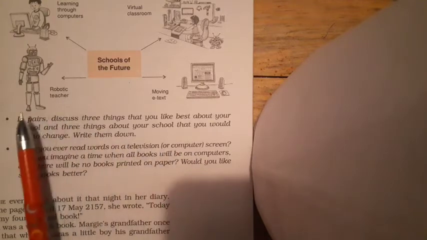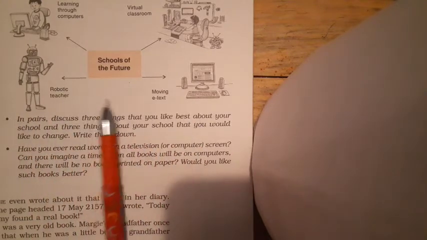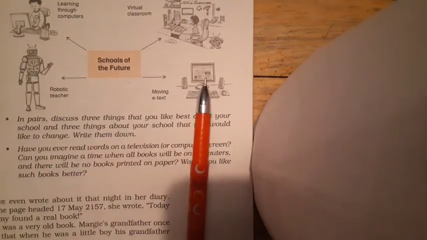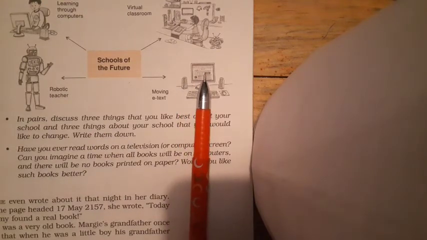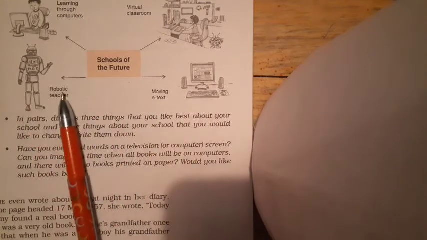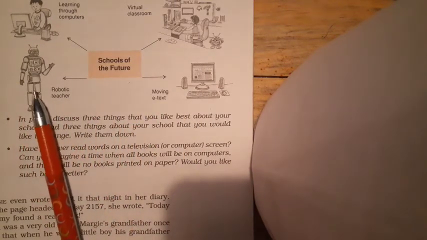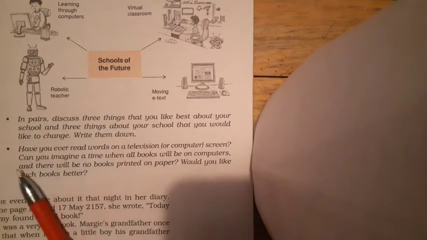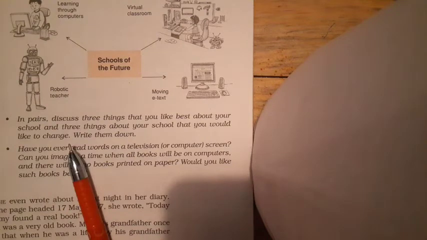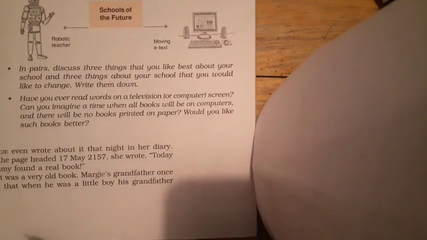Would you prefer this kind of printed textbook or the words that keep moving on the computer? Would you like a real teacher, a human being teacher, or would you prefer a mechanical teacher? So students, think about it. Let's see what happened in the story.